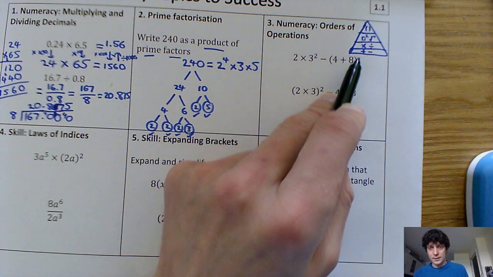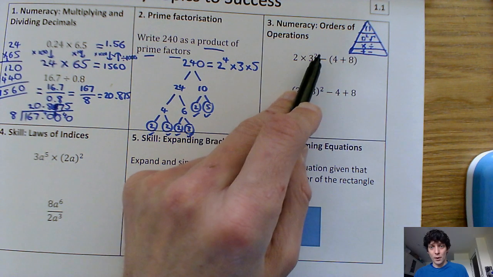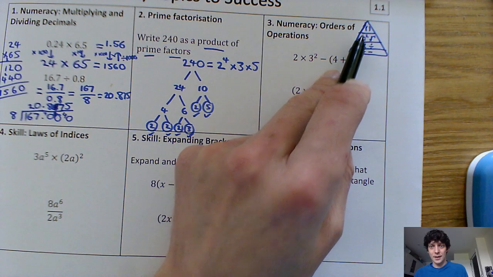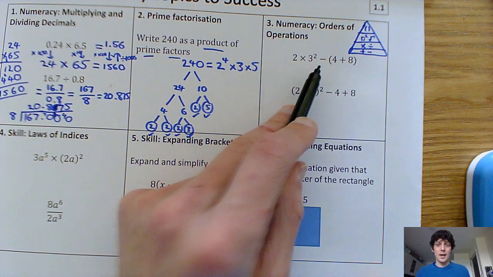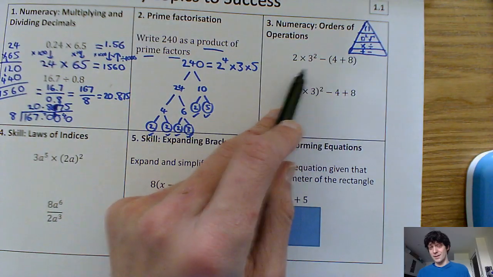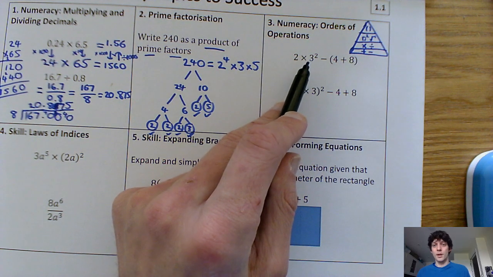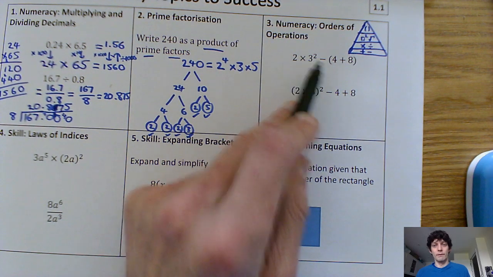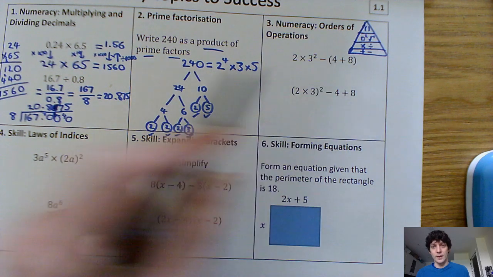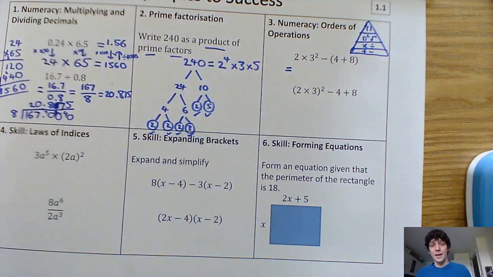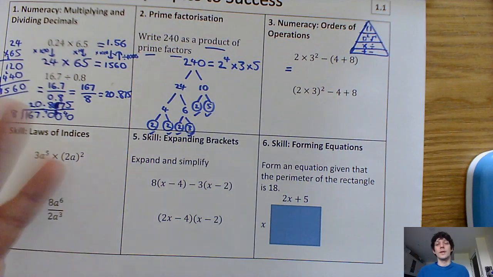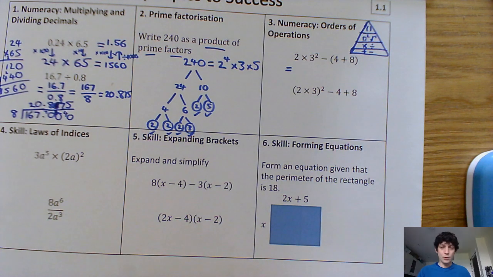I've got these brackets here. I've also got power here, so an indice. So they're my first 2 priorities, and I can do those both at the same time because there's not a bracket involved in this, there's no powers involved in this. So it's really important when you do this to write things out in the same order. Don't start moving the order around and write whatever part of the calculation you've done first at the front, because that can change the answer.